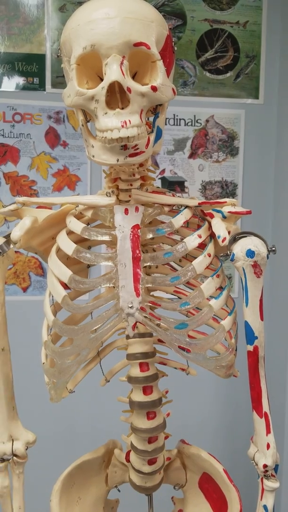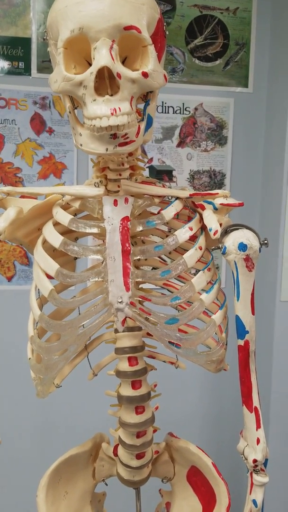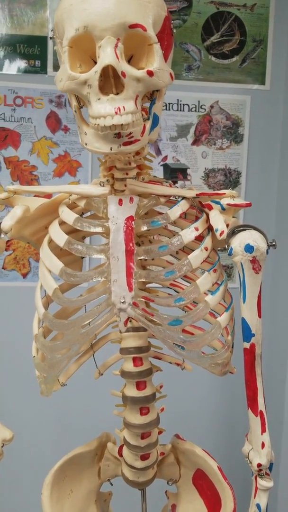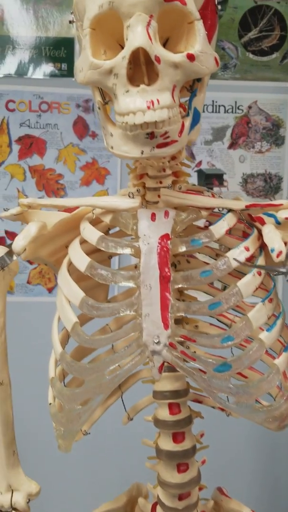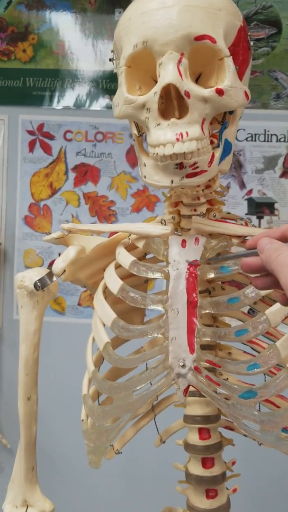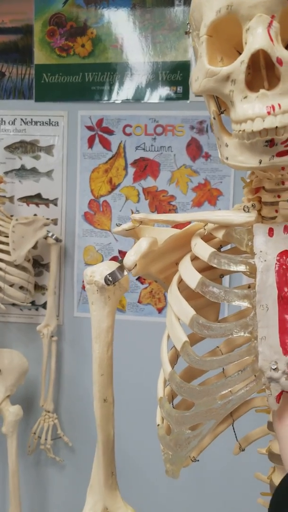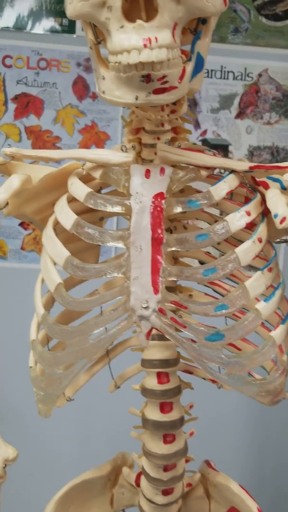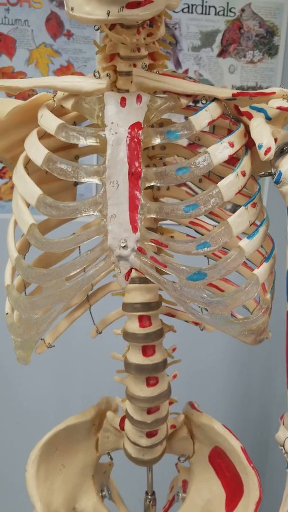We are still on the skeletal system, and I have my trusty, handy assistant here today. Her name is Martha May. Martha May is going to help us learn about the rib cage. So the rib cage is comprised of, of course, the ribs, the sternum, and then back here you can see the thoracic vertebrae. Okay? So we're going to start by learning the parts of the sternum.